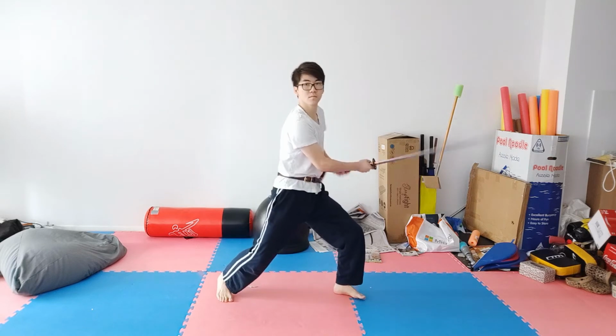So now we get to the horizontal cuts. The horizontal cuts are generally practiced in a front-facing horse stance, because that way you can turn the hips quite effectively to power the horizontal cuts. And we actually see this in other forms where we spin using those horizontal cuts from a front-facing horse stance and then spin through.